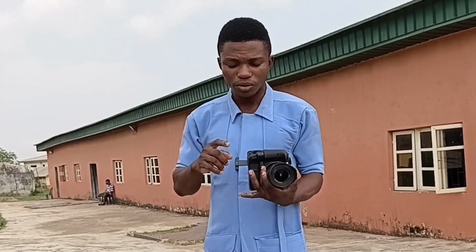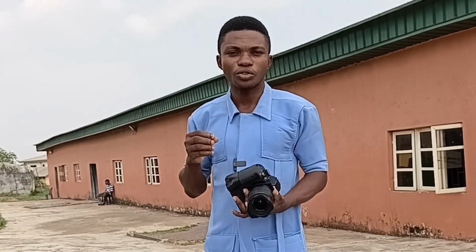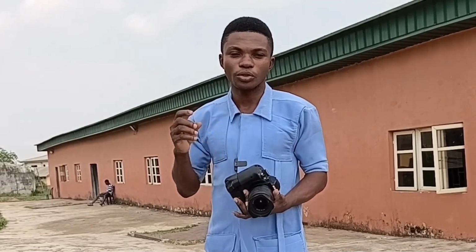So that is what ISO is talking about. ISO gives your picture more lightness. So if you are shooting in a dark place and the lightness is not good enough, even when you have reduced your aperture and your shutter speed, you can just increase your ISO. But don't forget that too much ISO is bad because it will give your picture noise.